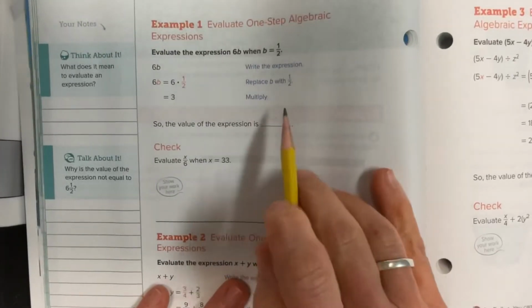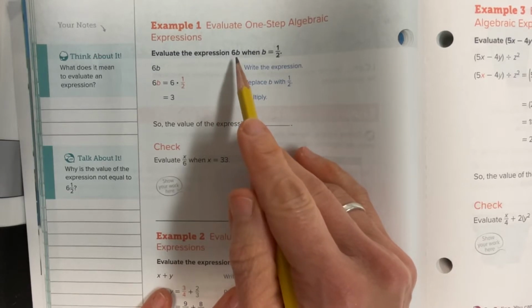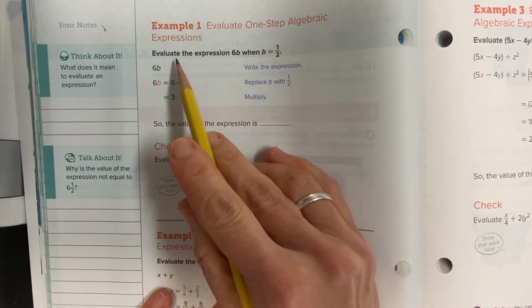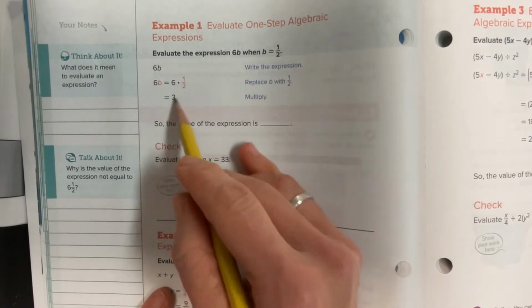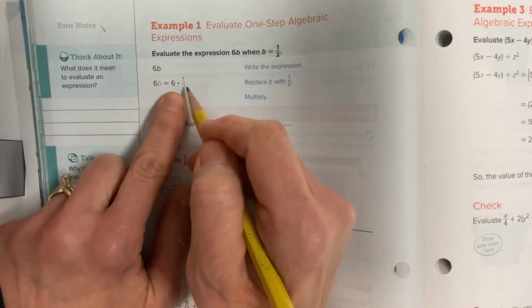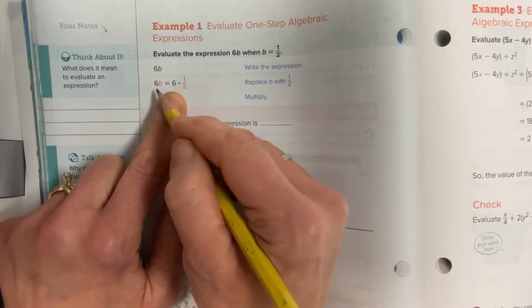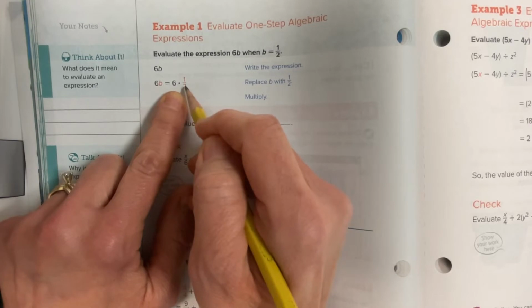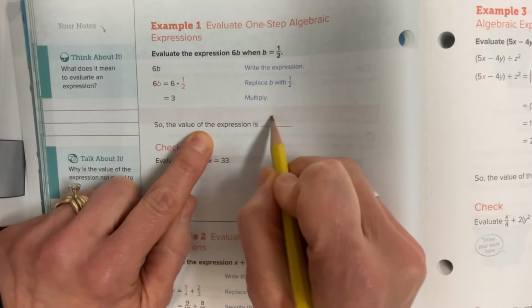Okay, so let's turn to the next page and see what we need to do there. Again, they give us an expression, this time that is just 6b, and asks us to evaluate that, means get the answer, when b is a half. So we come down here and we replace the b with a half. Notice that in the previous example, they put parentheses. Here they put a dot, but it means 6 times b. 6 times a half, or a half of 6, is equal to 3. So this one, the value is 3.